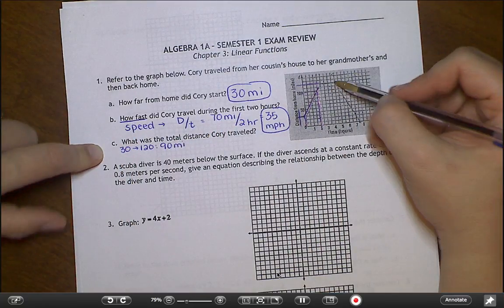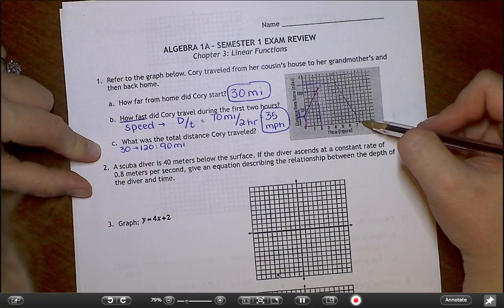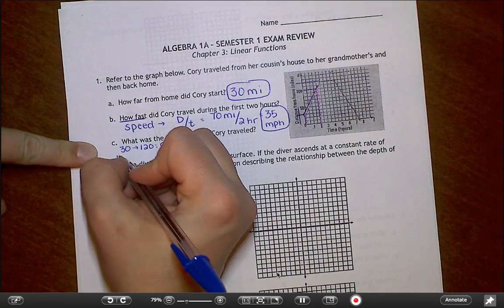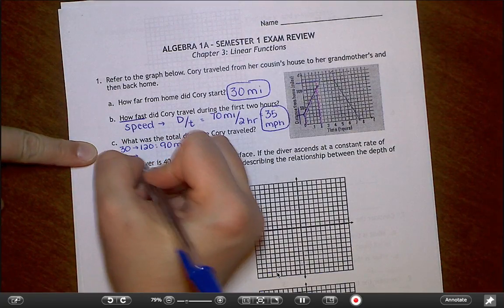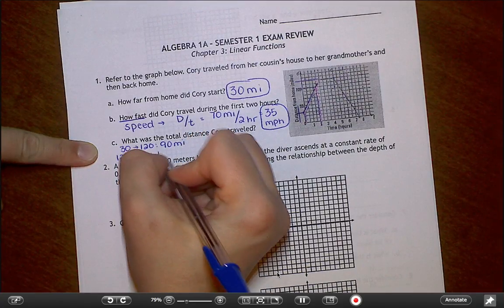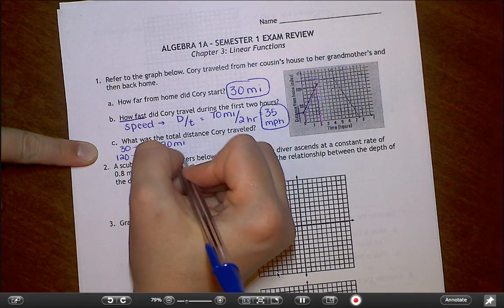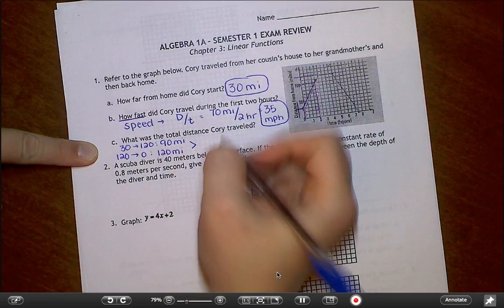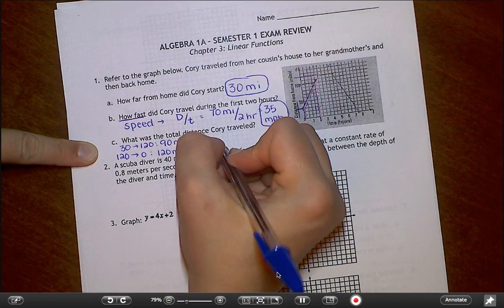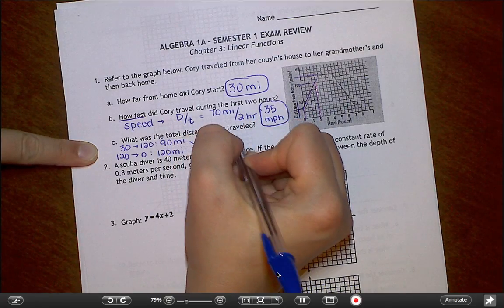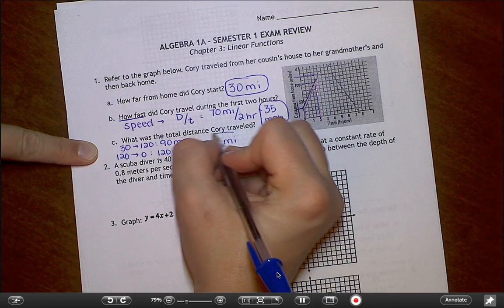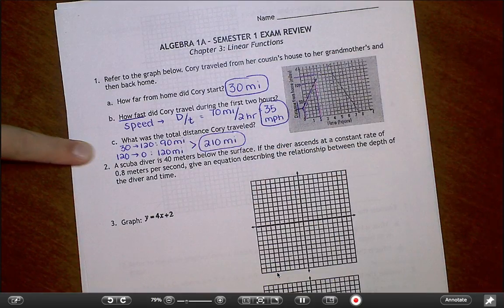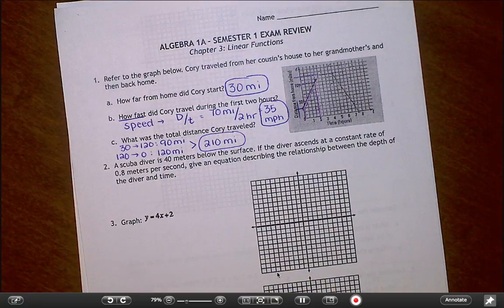And then she went from 120 miles all the way back home, so that would be 120 back to 0, represents a distance of 120 miles. And so the total there is 210 miles.